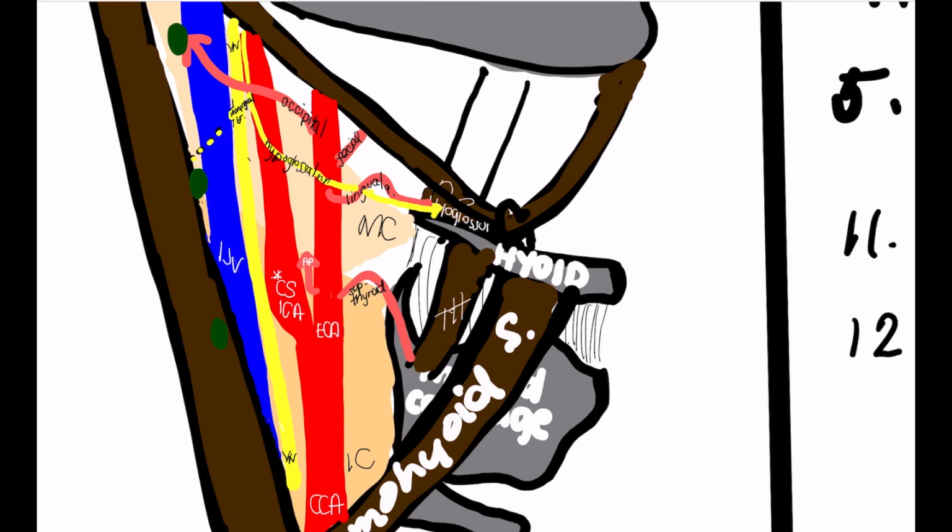Take note that it goes medial to the internal carotid artery and the external carotid artery. While, as you can see, the hypoglossal nerve is lateral to both structures, and the superior laryngeal branch of the vagus nerve is medial to both structures.